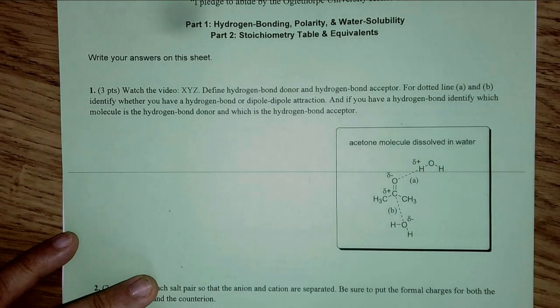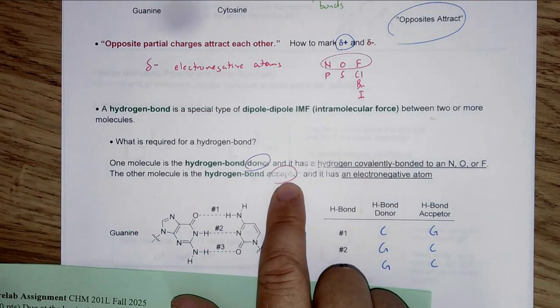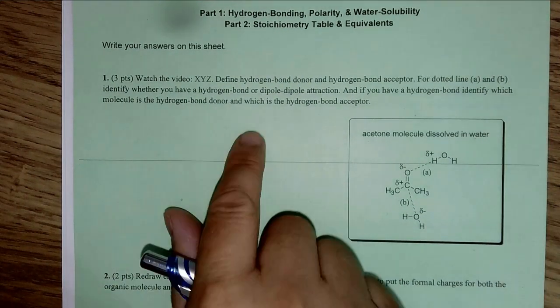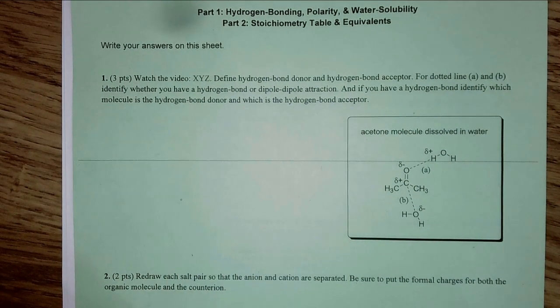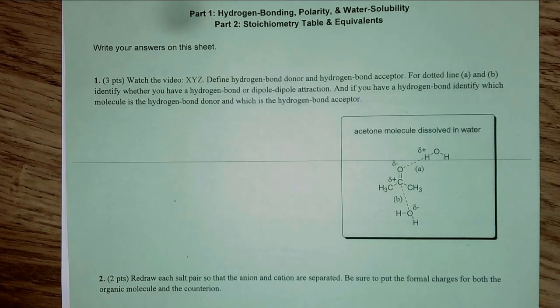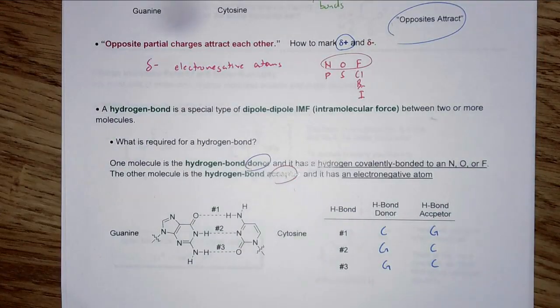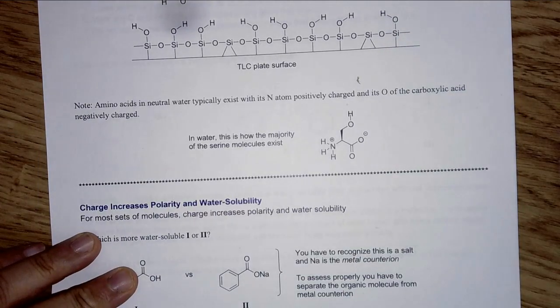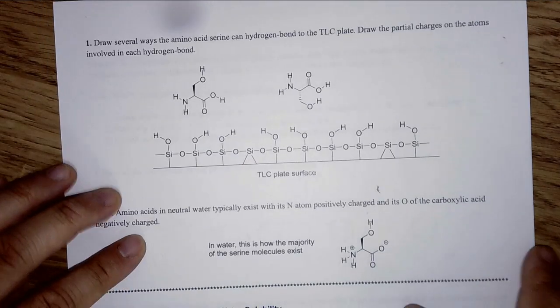Remember the hydrogen bond, right? Those are your requirements, right? It also says here, if you have a hydrogen bond, figure out who's the hydrogen bond donor and who's the acceptor. Alright, so that's all I want to say about that problem and about hydrogen bonding. Let's take a look at page 2. Oh, actually there's more hydrogen bonding here.